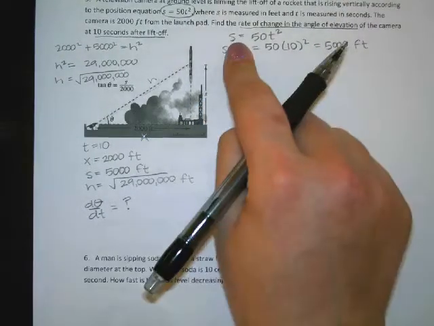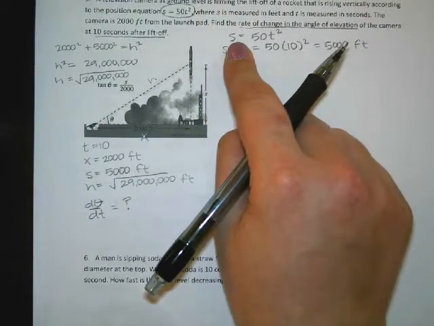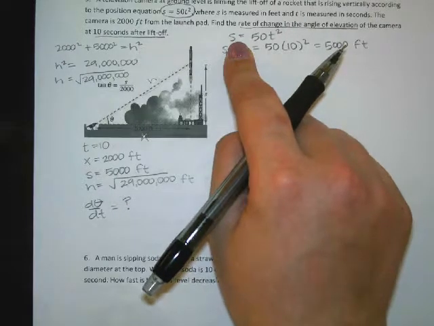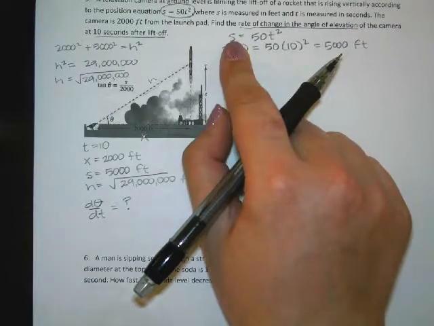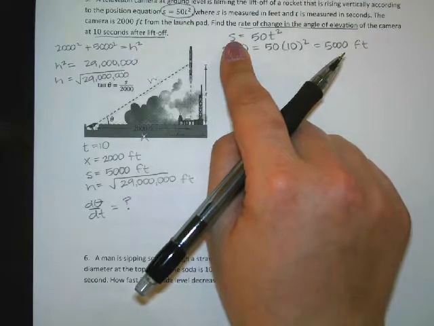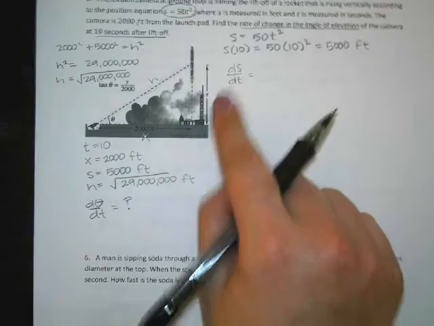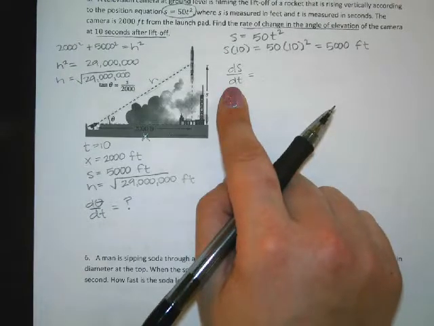So I said anytime you have a variable, like an x that's alone, the derivative of that would be 1. A t that's alone, the derivative of that would be 1. The m that's alone, the derivative of that would be 1. But we have to do implicit differentiation for related rates. So we're going to say the derivative of s is 1 times ds dt. And 1 times ds dt we could just write as ds dt.